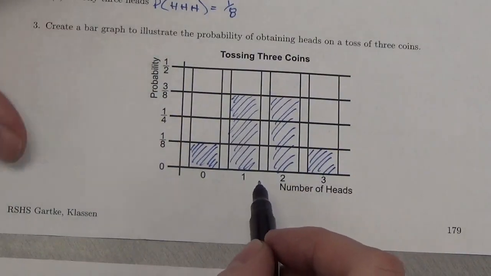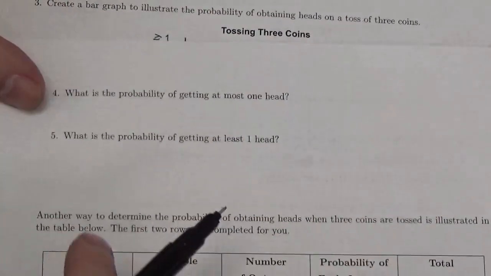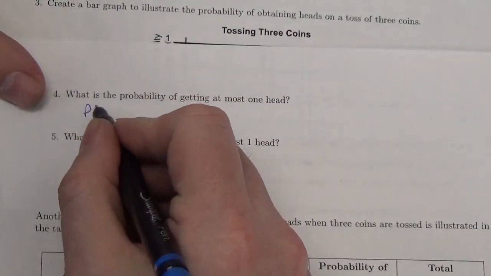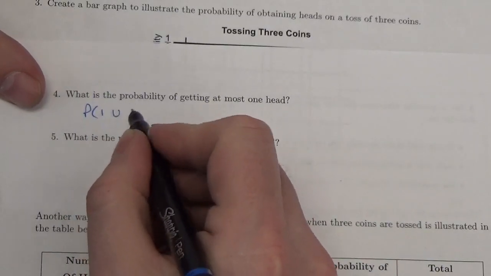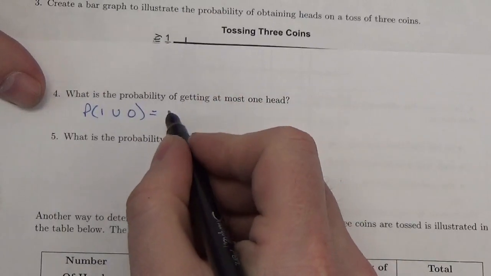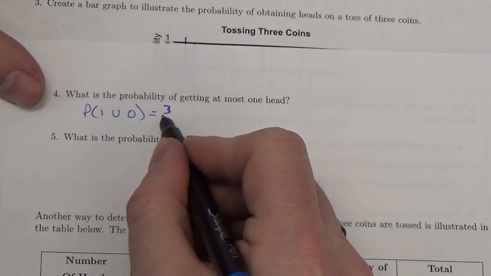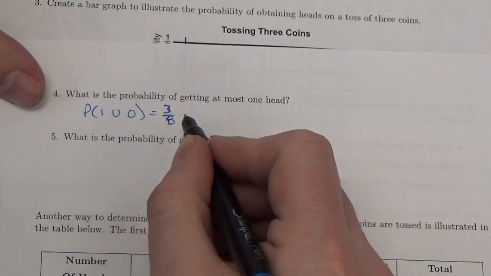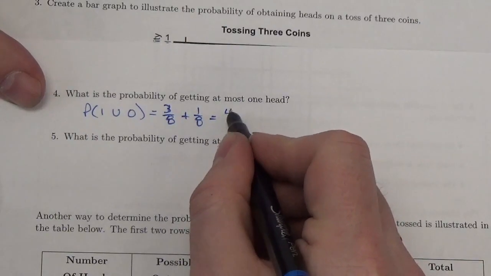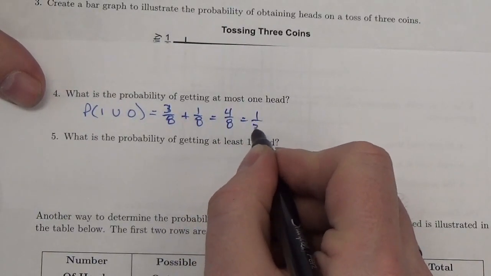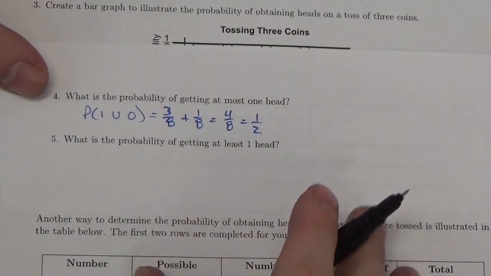Well, at most 1 head means I could get 1 head or I could get none of them. Okay? So this is going to be the probability of getting 1 head or 0 heads. And so we can see that the probability of getting 1 head was going to be 3 out of 8 plus 1 out of 8. And the answer is 4 out of 8, or 1/2. Okay? There's a 1/2 probability that I'm going to get at most one head.